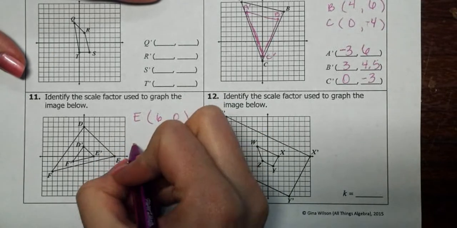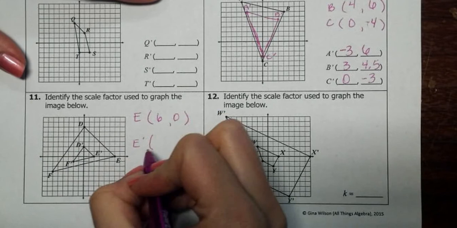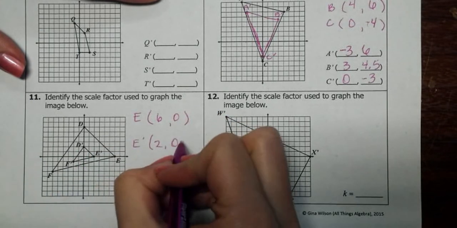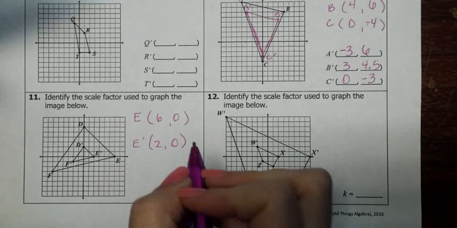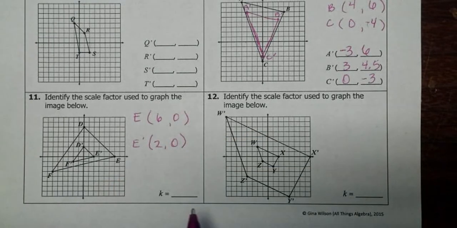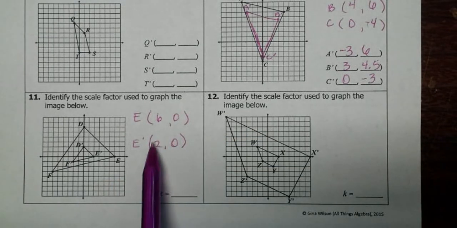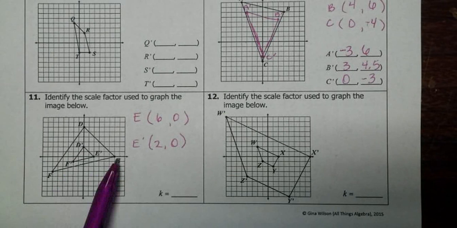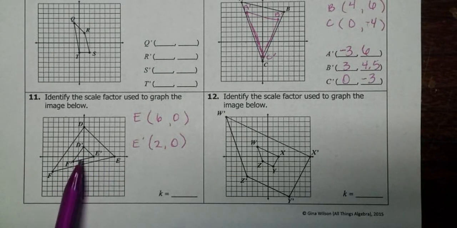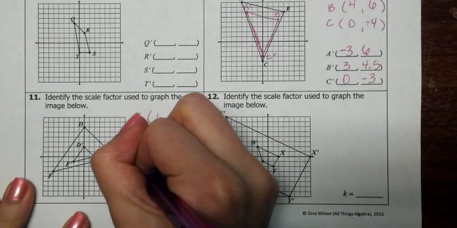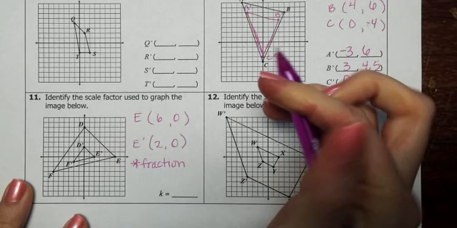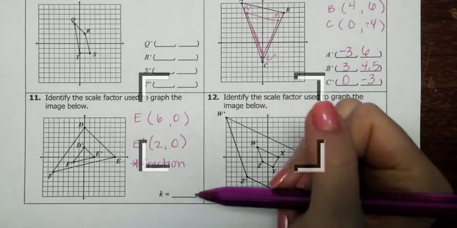Now I'm going to compare that to the new E. The new E went over 2 to the right, and it didn't go up any. So what I'm going to do is see what happened. Now I know that this image got smaller. If you look, the original image is much bigger than the new image. So that means it's got to be a fraction, okay? So these numbers got smaller, but how much smaller did it get?